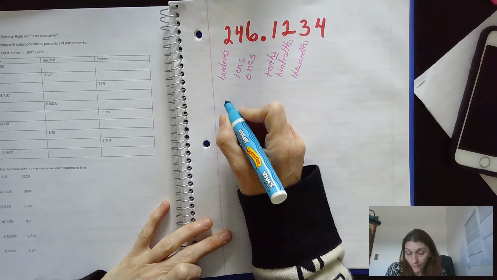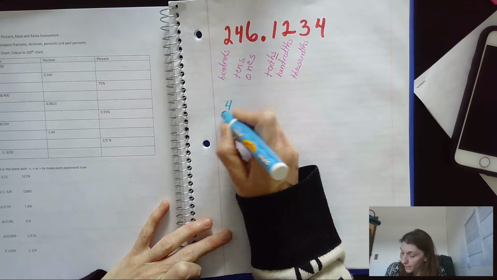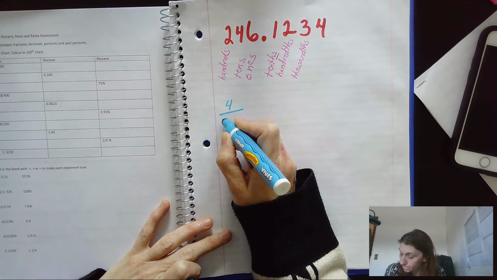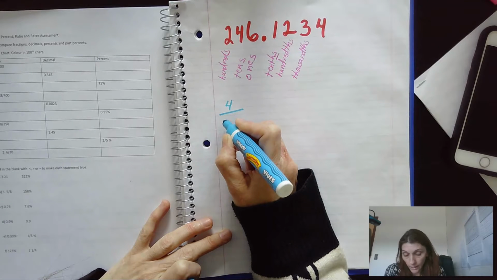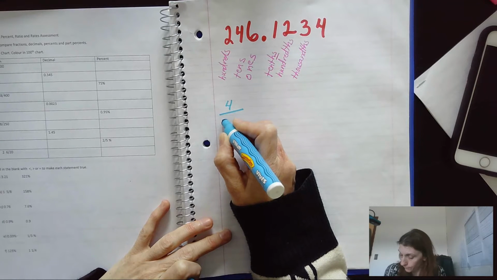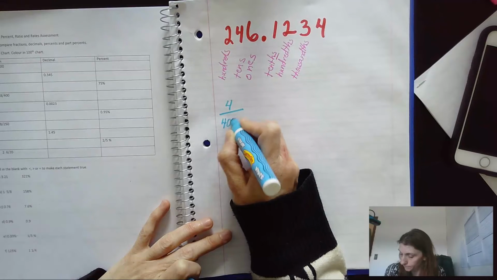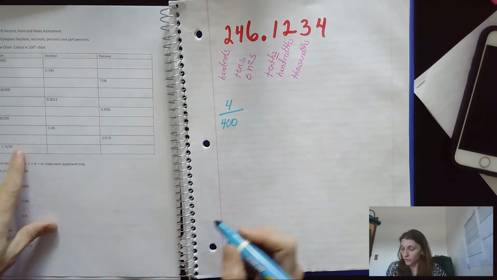Let's say you had a fraction like 4 out of 400, okay? There's your fraction.